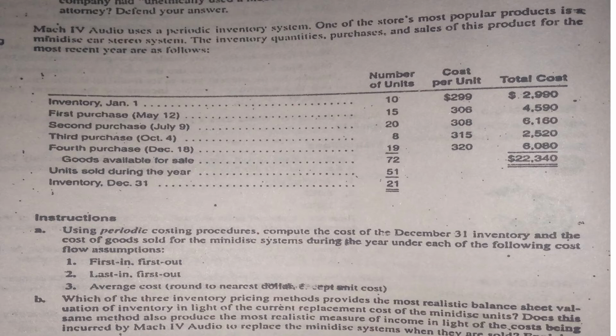Then the fourth purchase was done on December 18, and 19 units were purchased at a cost of $320 per unit, and the total cost is 6,080. Goods available for sale is 72 units, and the total cost of all the units is 22,340. Units sold during the year is 51, and the units in ending inventory, that is on December 31st, is 21.